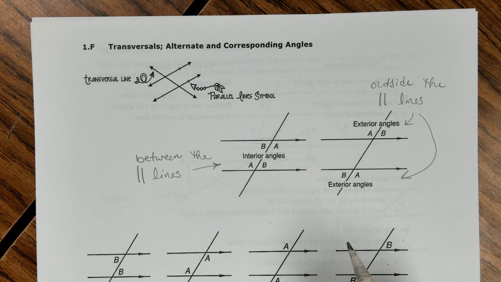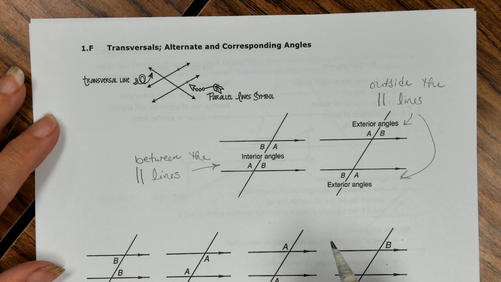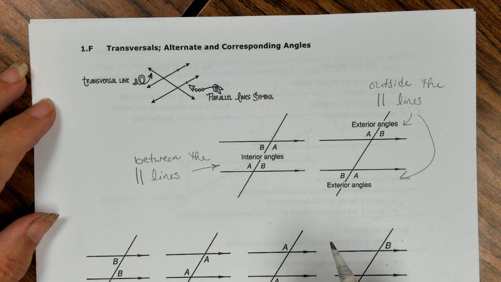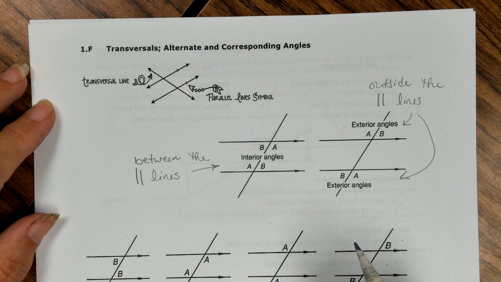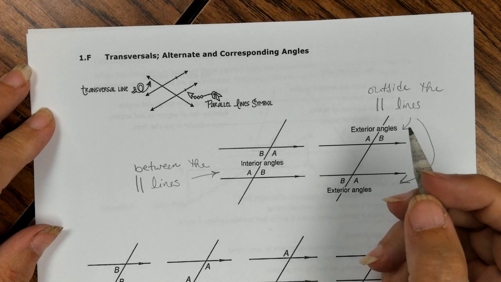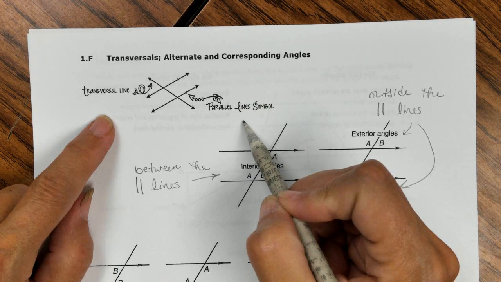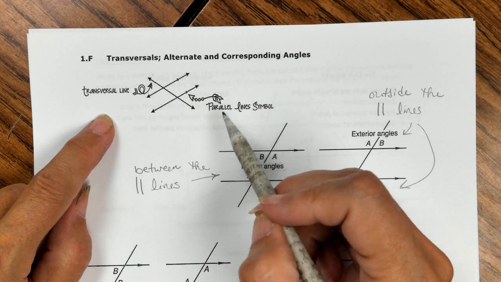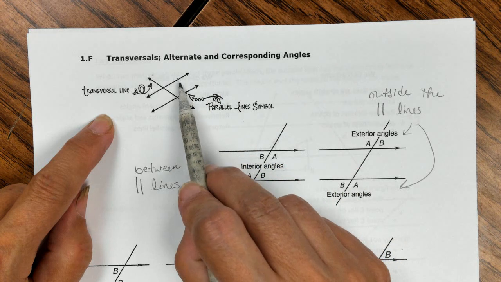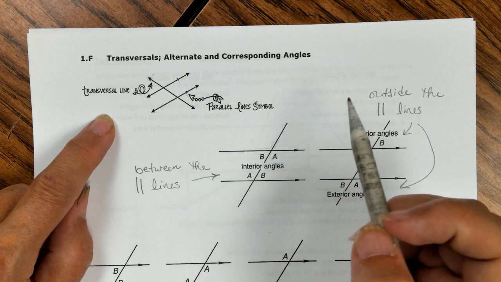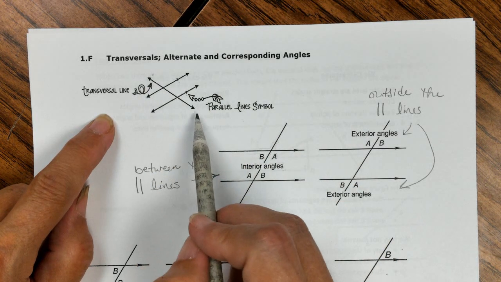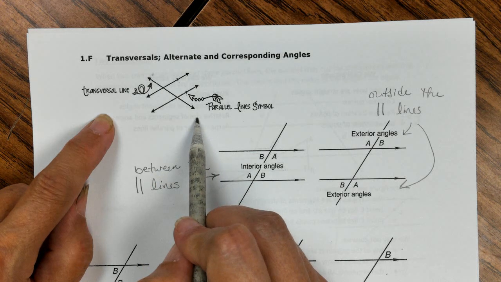Advanced Math, Lesson 1. We're now ready for Part F. This is about transversals and different kinds of angles we get when we have parallel lines. This is still review from last year. Up here at the top, you see two parallel lines. We know they're parallel by those little arrows that are on them. And the line crossing them is called a transversal.